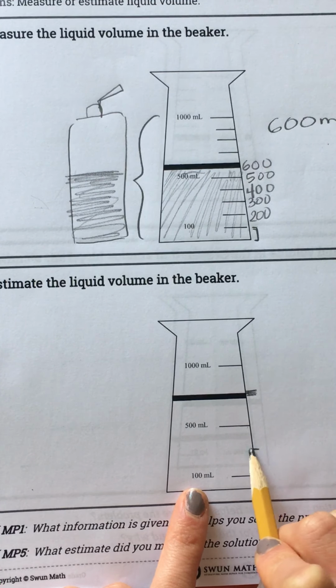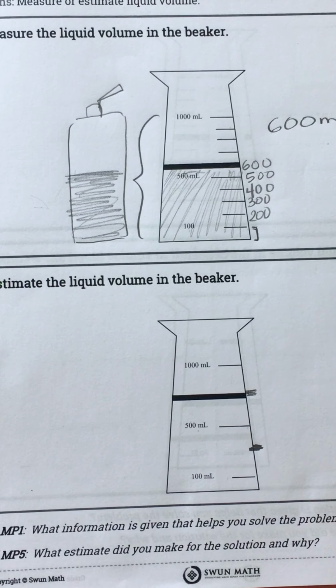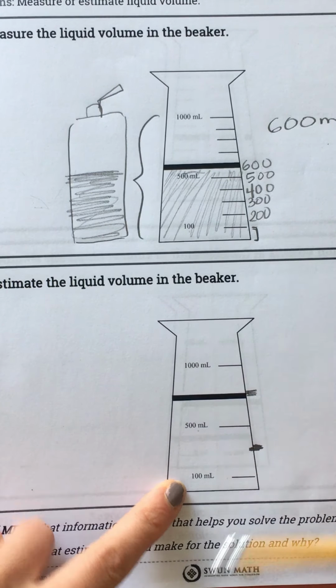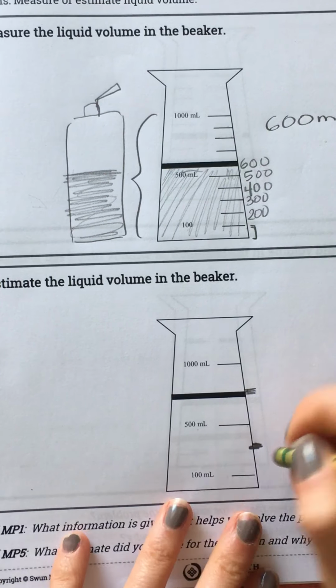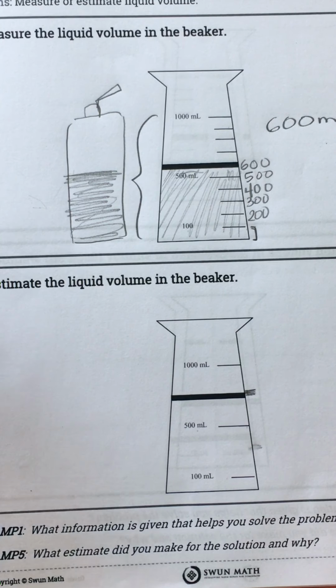So I'm thinking, okay, if this is the center, what's about halfway, okay? Or something even easier that you might wanna do is mark your count by hundreds and make sure that each of your intervals are the same.